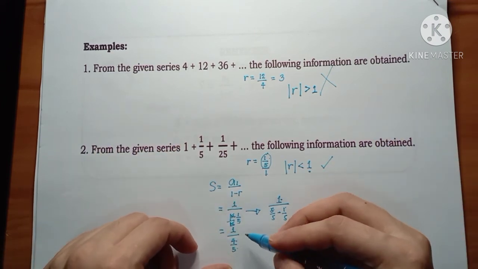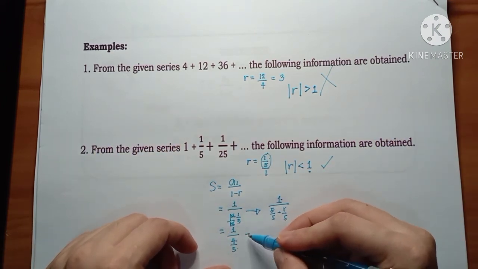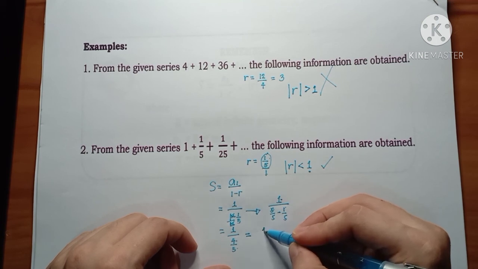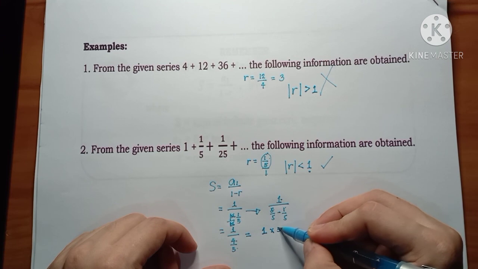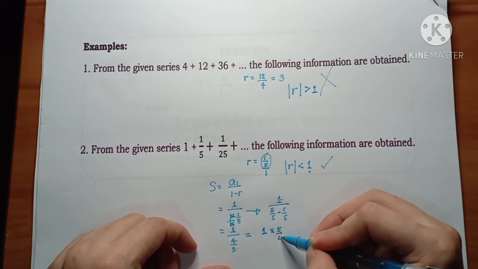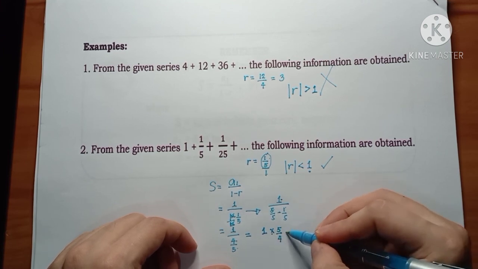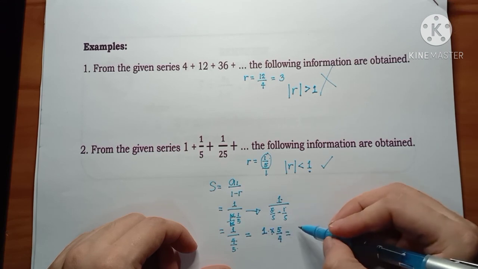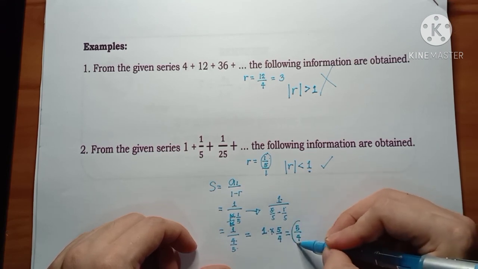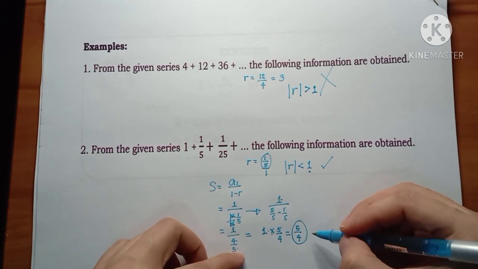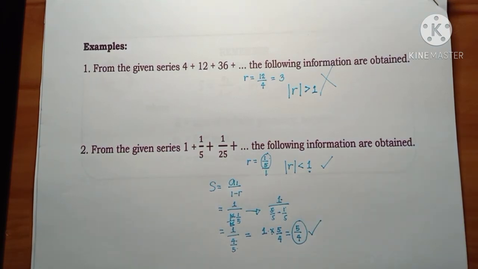Kaya, anong sunod na gagawin natin? So, 1, kasi we have to keep, and then change 5 over 4. Change natin, flip, and then multiply. 1 times 5 is 5, and then denominator is 4. So, the answer is 5 over 4. Okay? So, now, punta tayo sa ating let's practice.